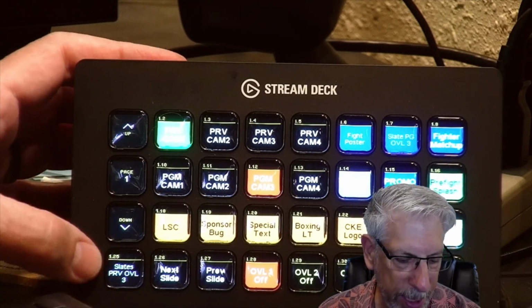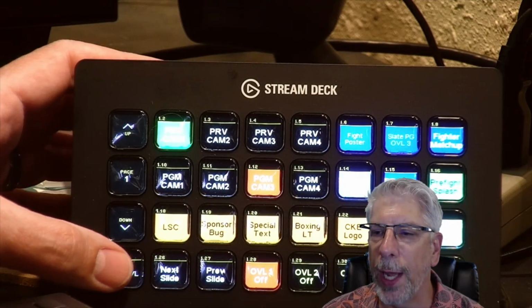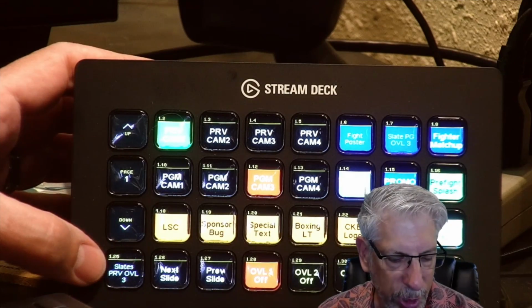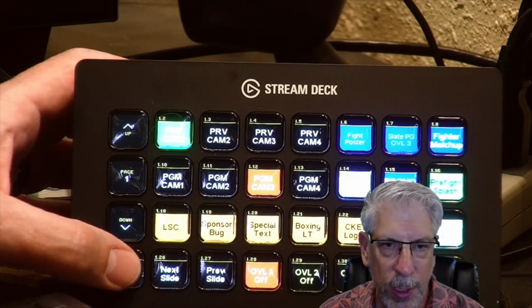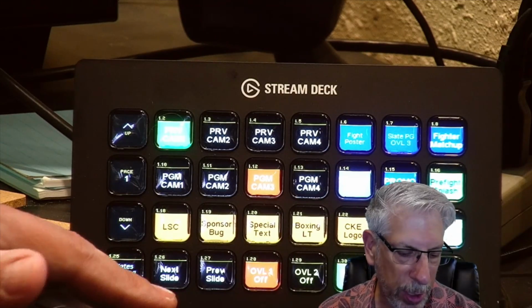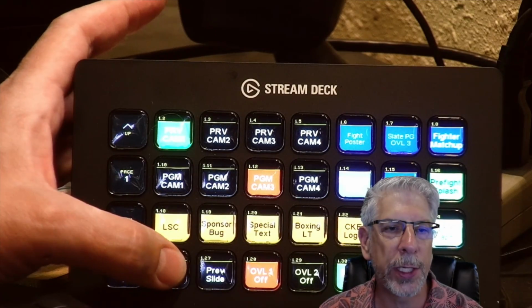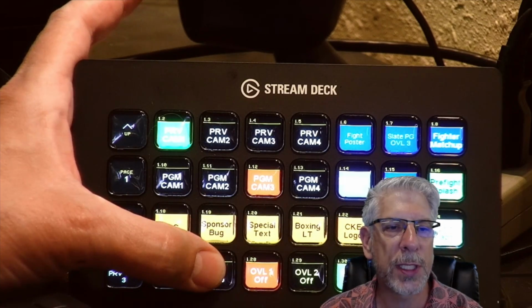This button down here is what I use for the fighters. For each one of the fighters, we have a matchup slate that the promoters generally will give me. So I'll bring that into preview, and then I have these 2 buttons right here, next slide and previous slide, and those allow me to go through the different slides that we have.